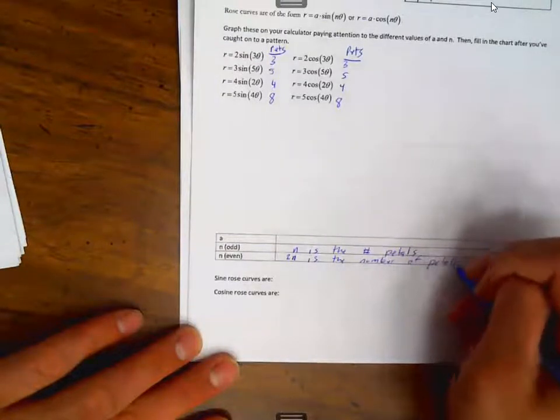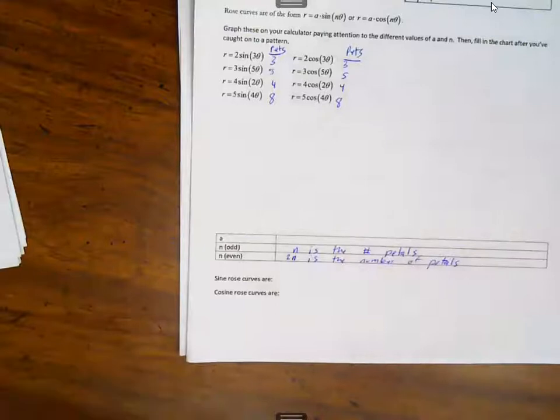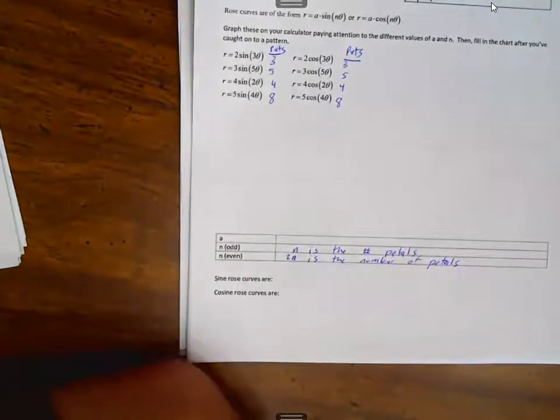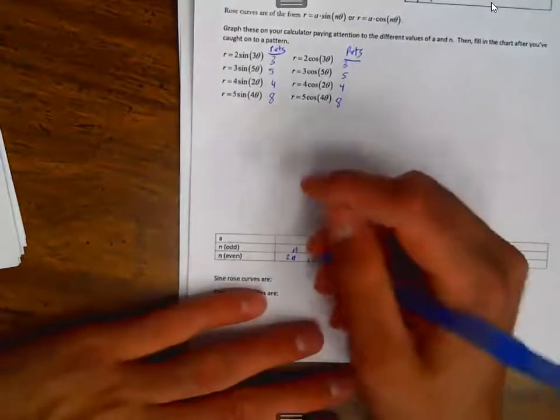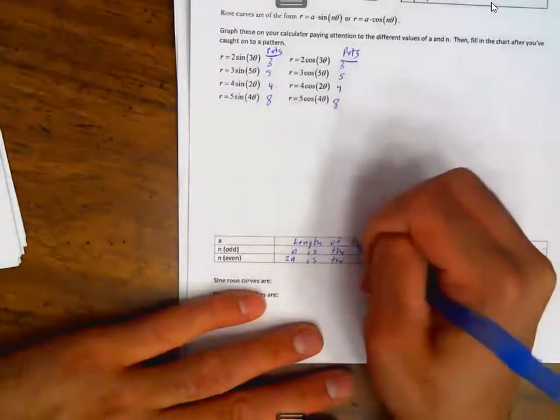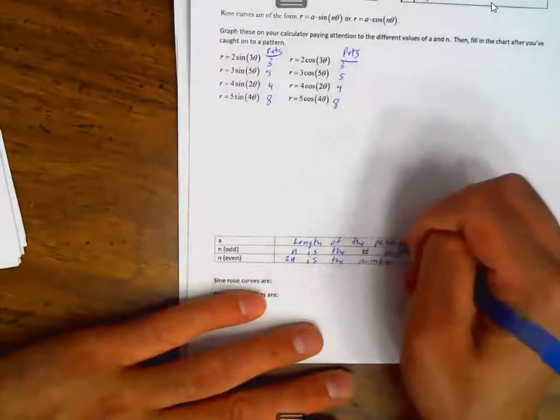Is petals with a T or a D? Is it like bicycle pedals are a D and flower petals are a T? Yeah. Nice. Didn't even have to look that up. All right, and then A is the length of the petals. All right, put the pedal to the metal.